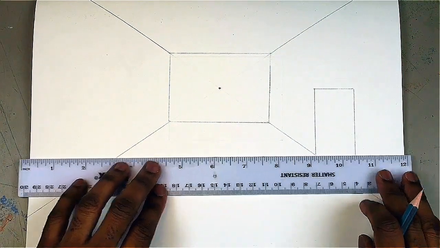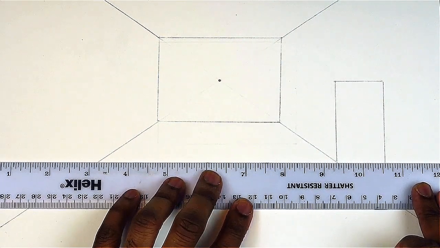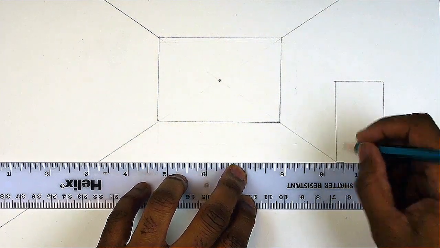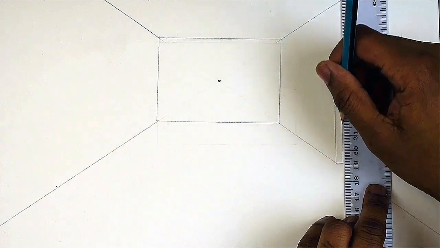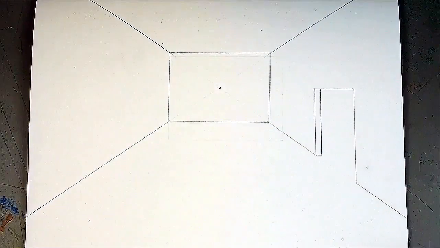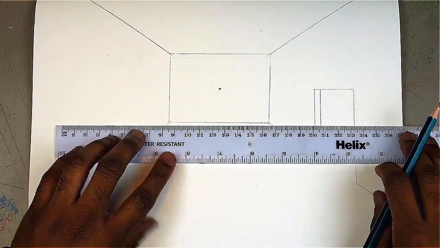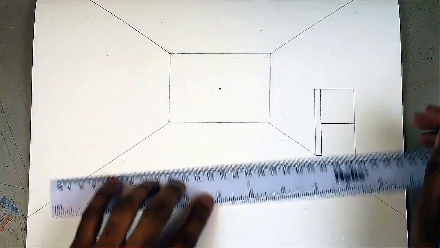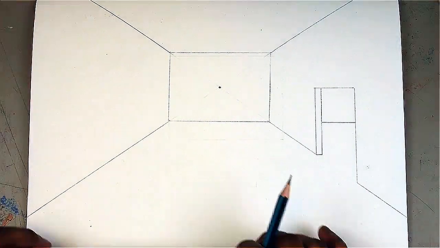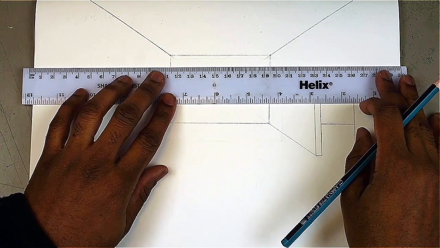And the next thing I'm going to do is add some thickness to the door so it looks like it has an edge, or the edge of a wall. Again, making sure that my lines are nice and straight, and the thickness of the wall is up to you. I'm going to put my ruler right there and add a line which is going to give me the illusion of that back wall continuing and there being a room where you can enter through that door.